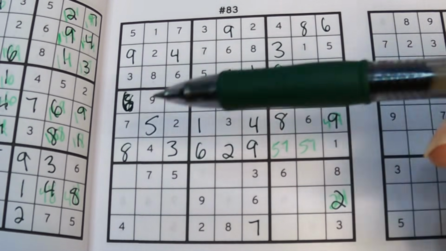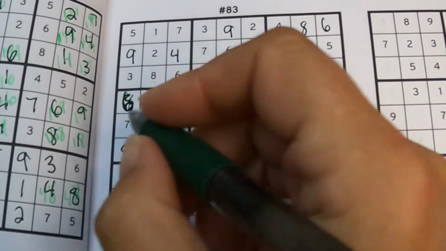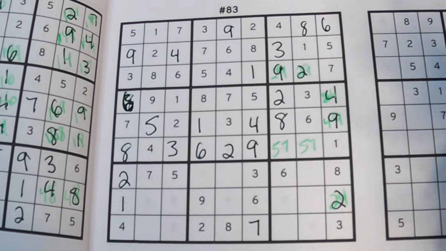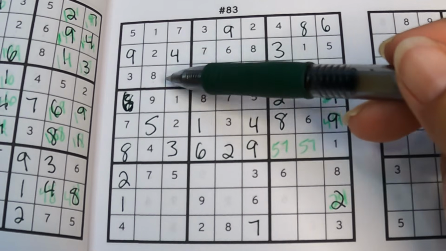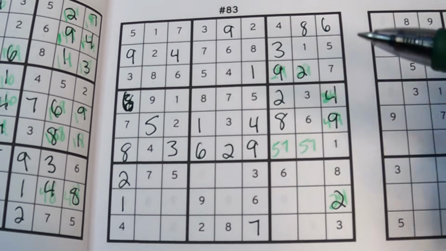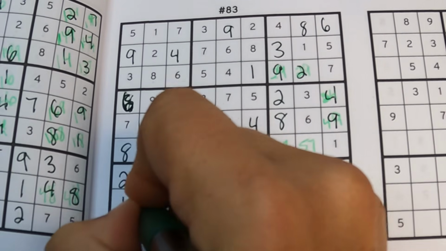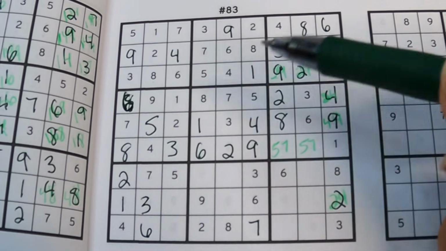For this column now, we're missing 1 and 2. We've got a 2 here, so 1, 2. For this column, we're missing 3 and 6. We've got a 6 here, so 3, 6.